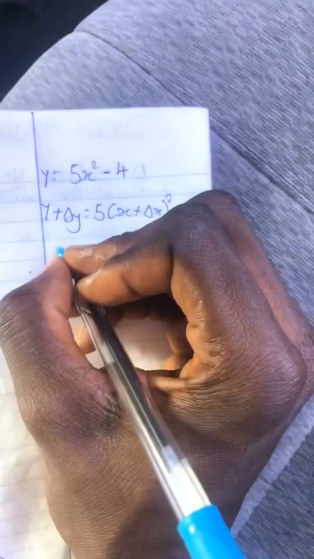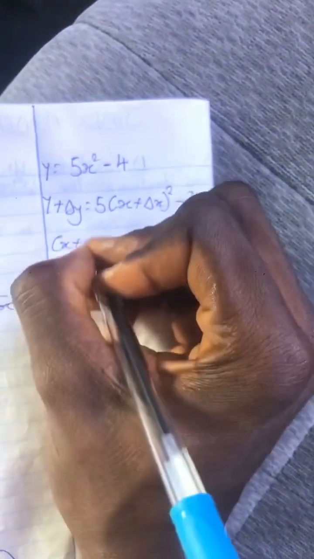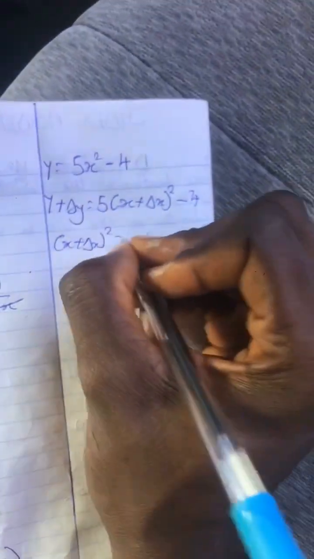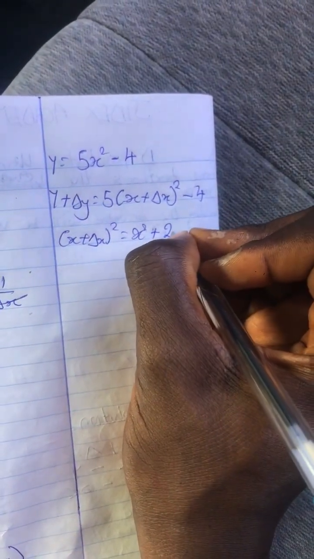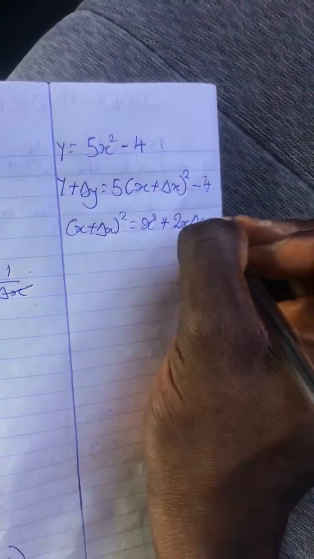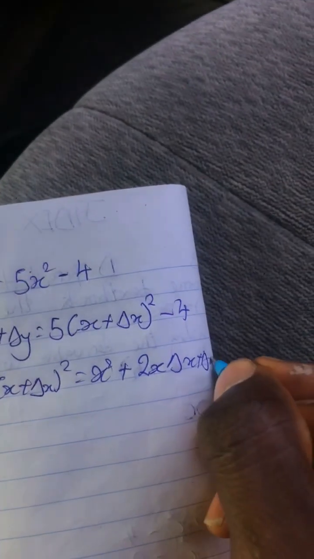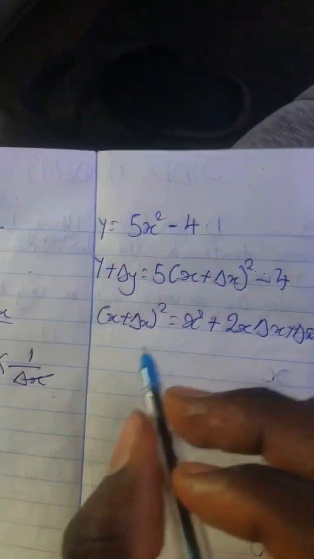So what do you do next? If you expand this, let me put it in brackets for you guys. This is equals to x squared plus 2x change in x plus, sorry about that, change in x squared. So that's when you expand this.